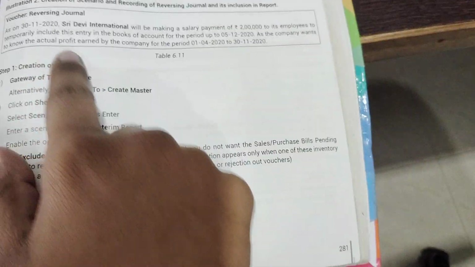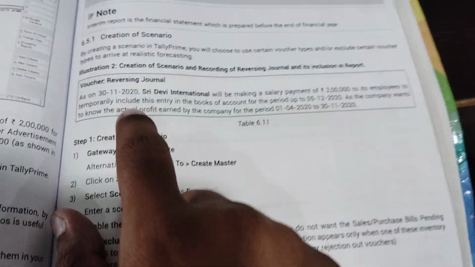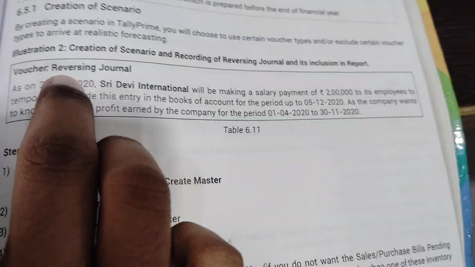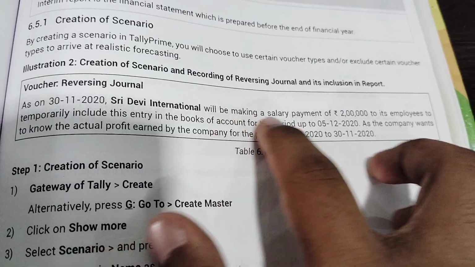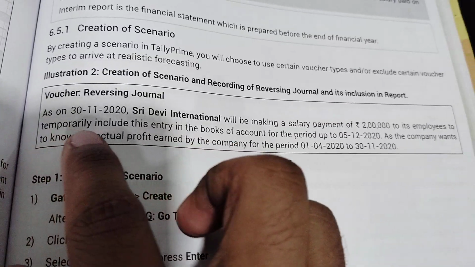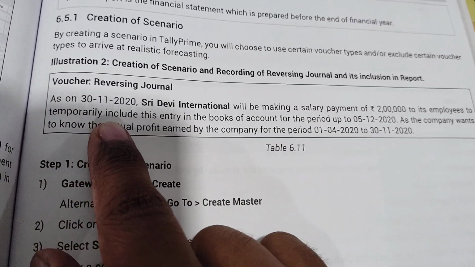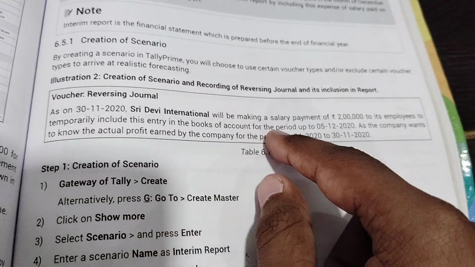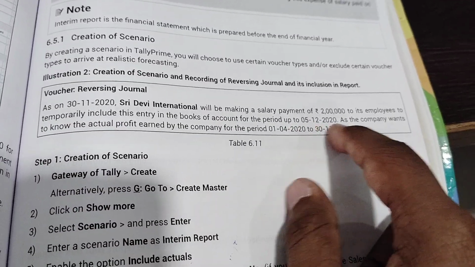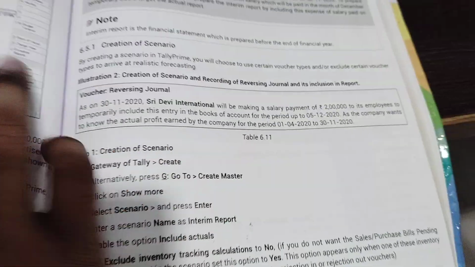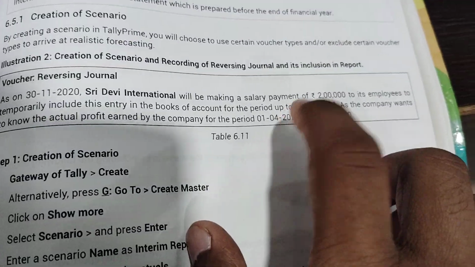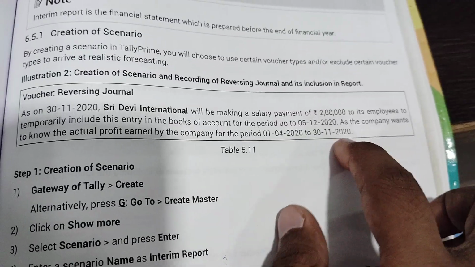Here is the example I am talking about. As on 30/11, Sri Devi International will be making a payment of 2 lakh to its employees temporarily. Include this entry in the books of account for the period, as the company wants to know the actual profit from 1/4 to 30/11.